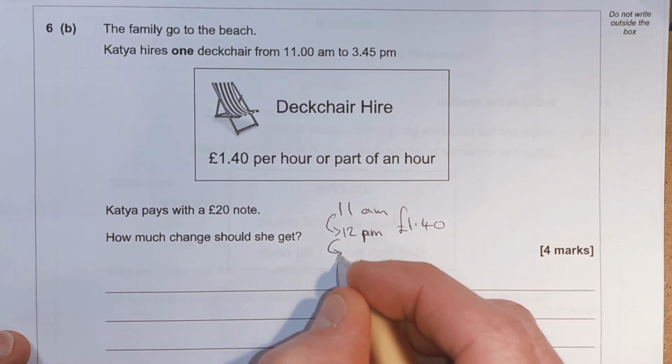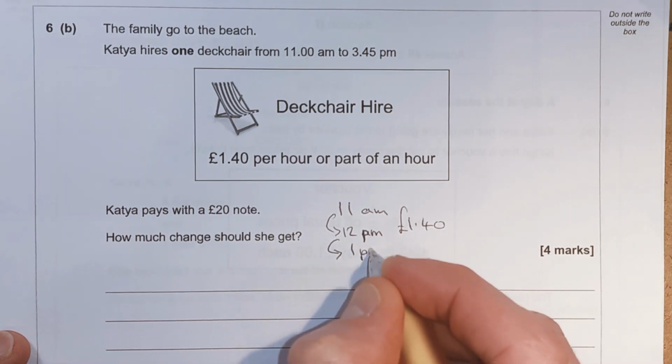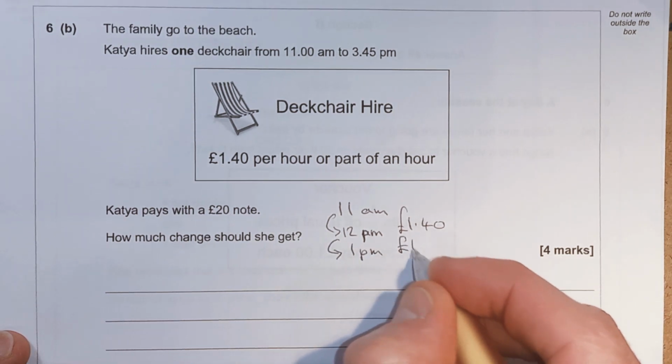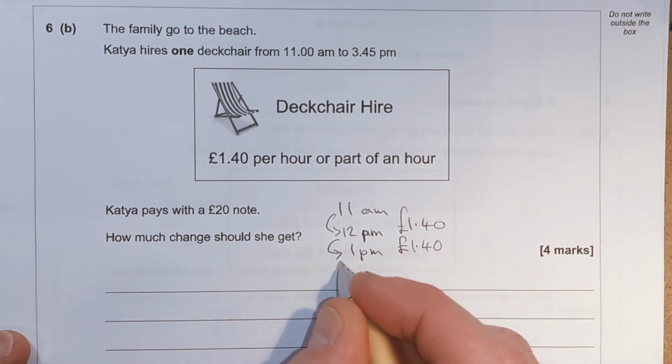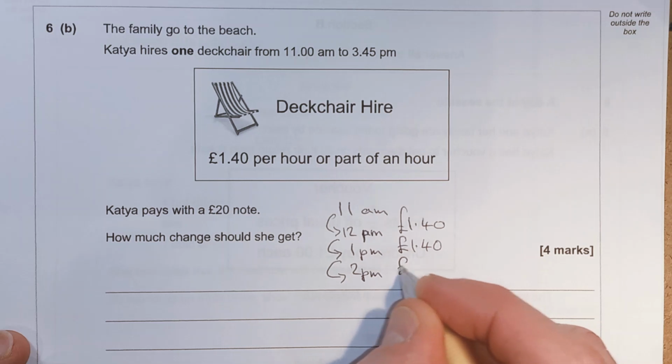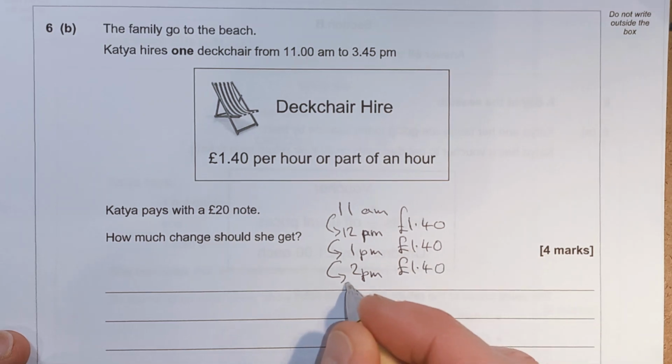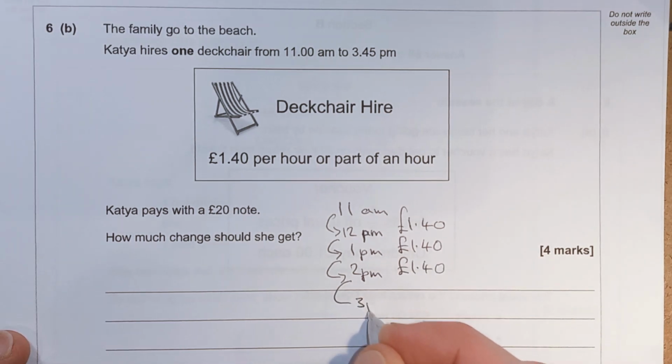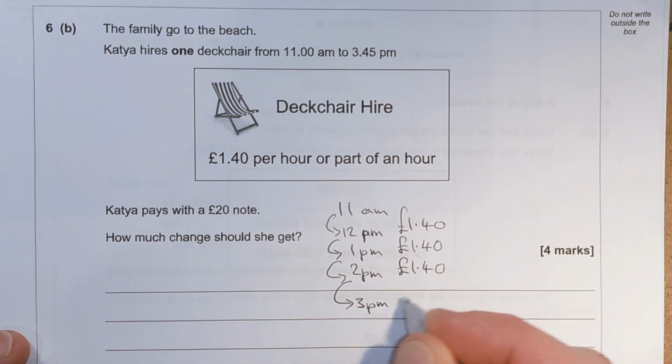To go another hour to 1 p.m., it's another £1.40. To go up to 2 p.m., it's another £1.40. To go up to 3 p.m., it's another £1.40.